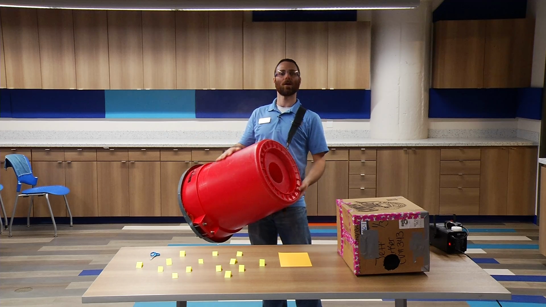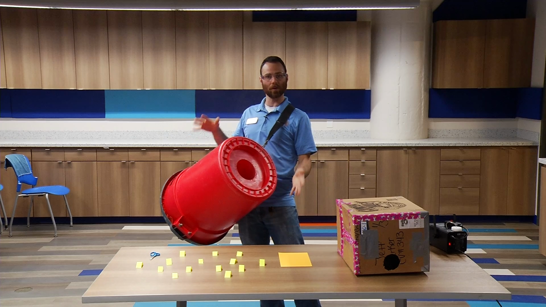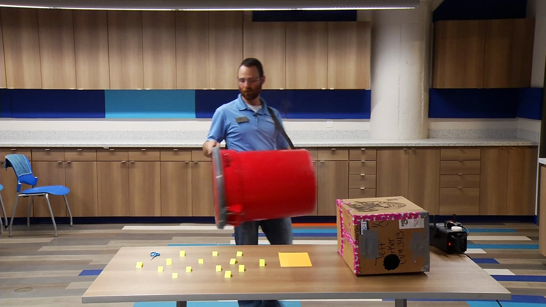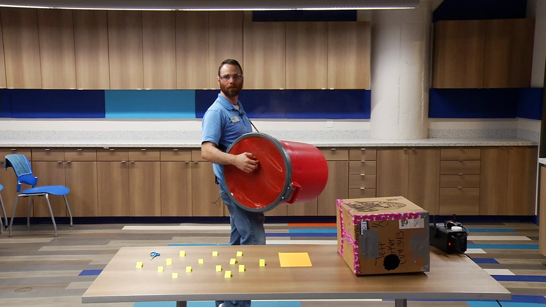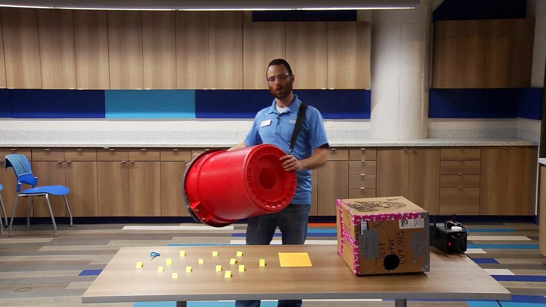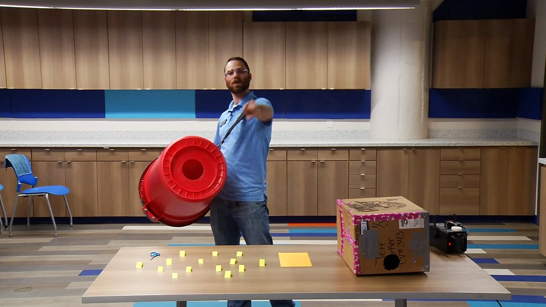So this trash can is filled with air. Now those molecules are bouncing around all over the place inside this. So that air's sitting in there, and what I have is a membrane on the back. This is a rubbery material that's kind of squishy. So what I'm going to be able to do is depress it or just kind of hit it. It's going to force air out.